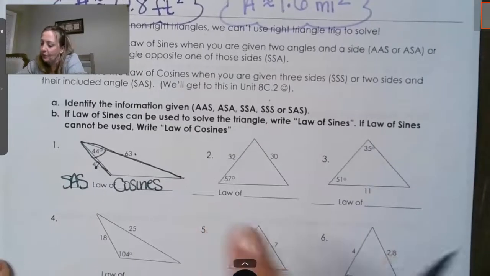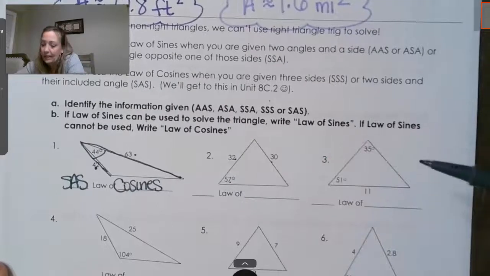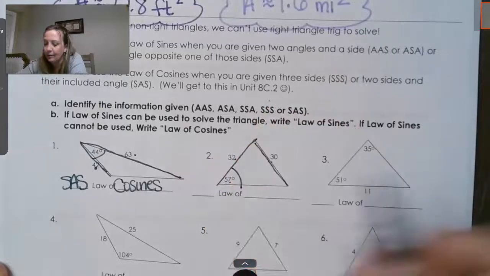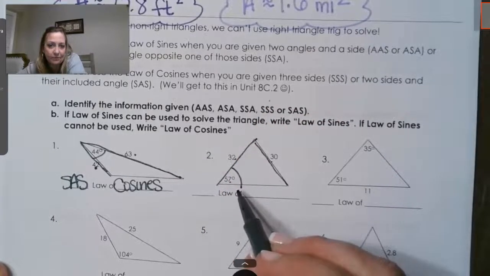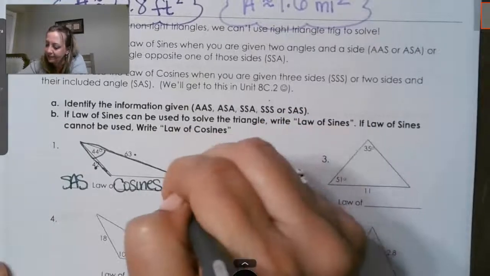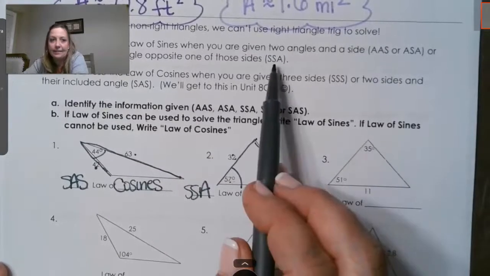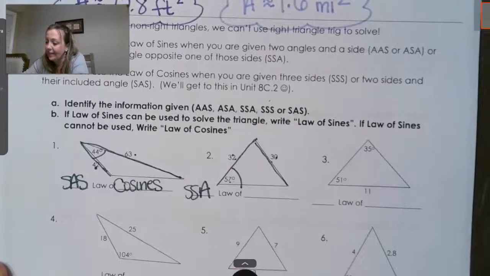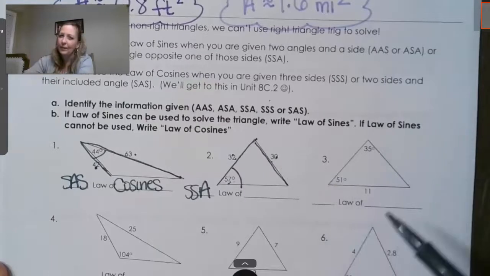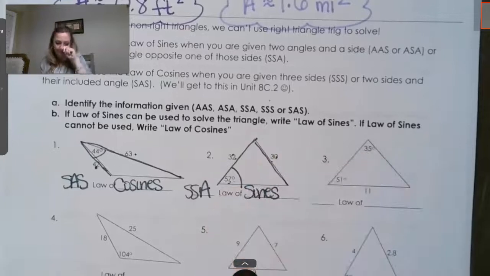Number 2. Let's look at this. Again, I have 2 sides and an angle. This time though, do you notice that the angle is not between the 2 sides? That means that this is a side-side angle case. And in a side-side angle case, that's something where we can use the law of sines. If we look, we have an angle and a side opposite that angle that we could use to set up that original ratio. So this is going to be the law of sines. Okay?